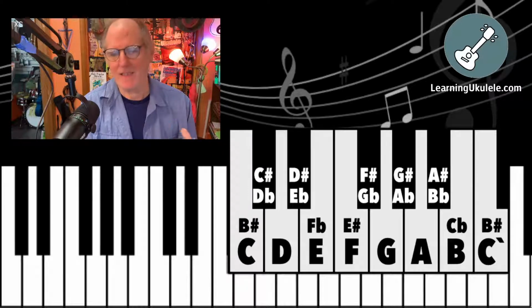Between D and E, there is a fret or a key, a note, and that's called a whole step. So C to D is a whole step, or 2 half steps. From one key to the next, like if you looked at that piano on the screen, from C to C sharp or D flat is called a half step. C to D is a whole step.